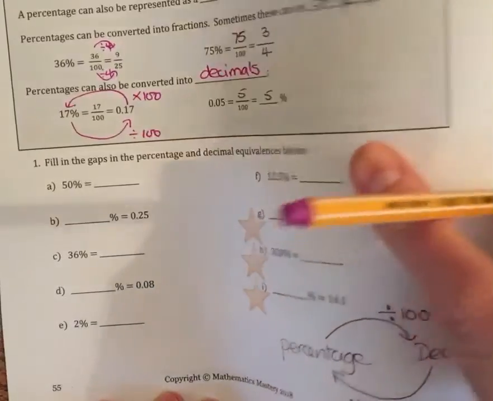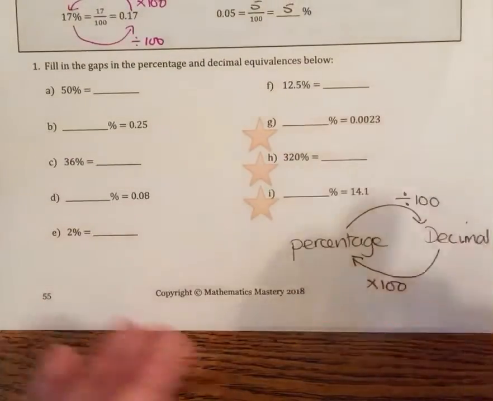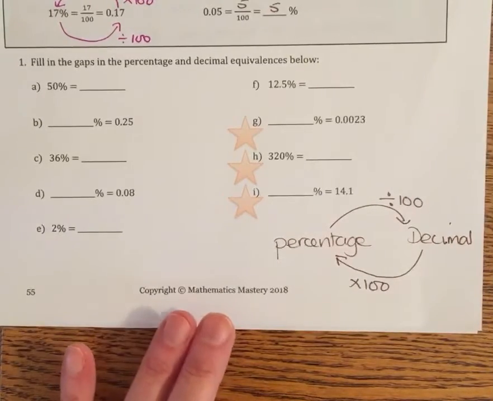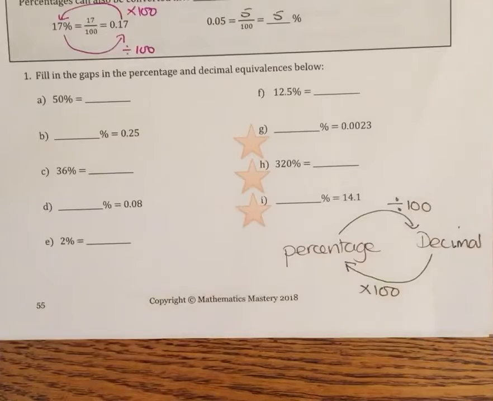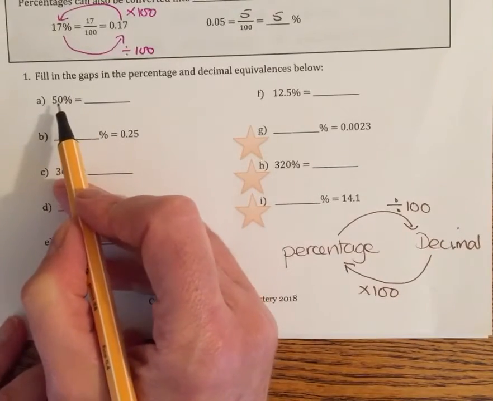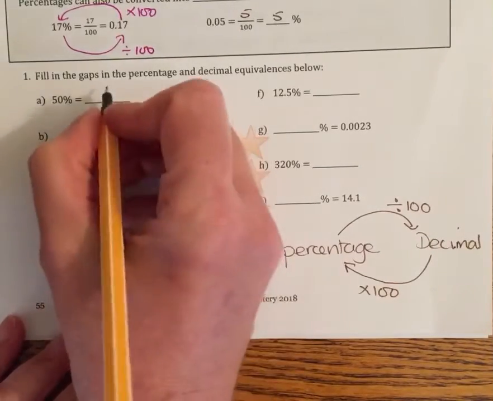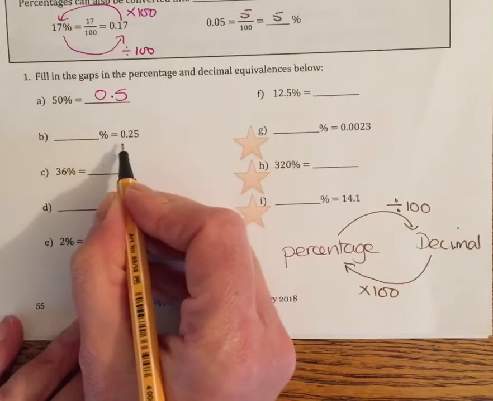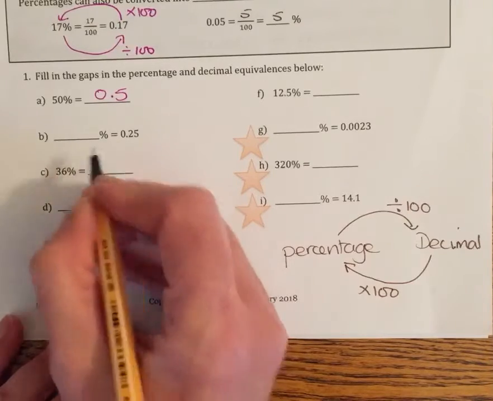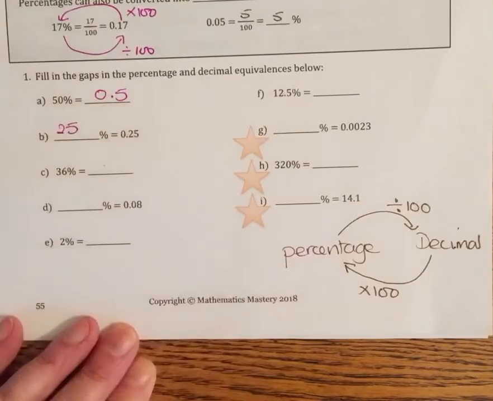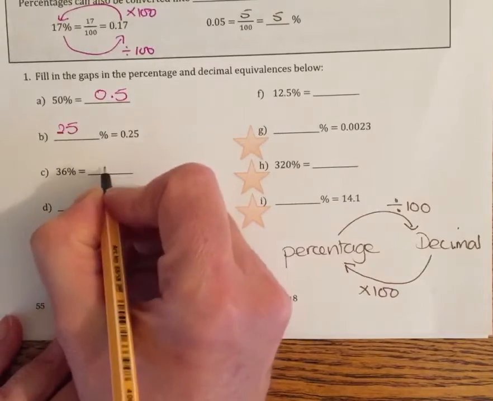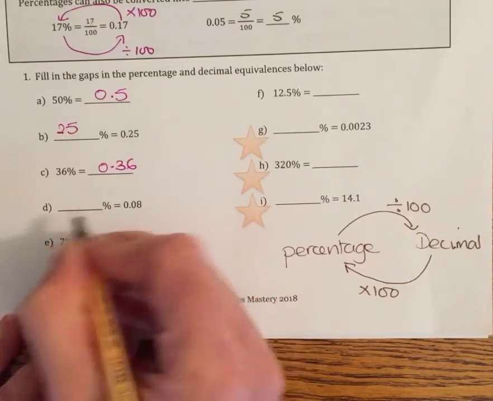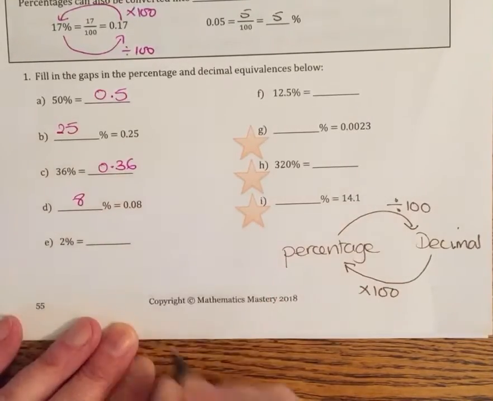So let's look at the first question. And you'll notice I've written my percentage, my decimal converter down here, just to remind me so I feel a bit more confident when I do this. So 50%, well, to get it to a decimal, I divide 50 by 100 and I get 0.5. I've got a decimal here of 0.25, so I times by 100 and I get 25%. 36%, 0.36, because I've divided. Here I've got the decimal, so I multiply it by 100, I get 8%.